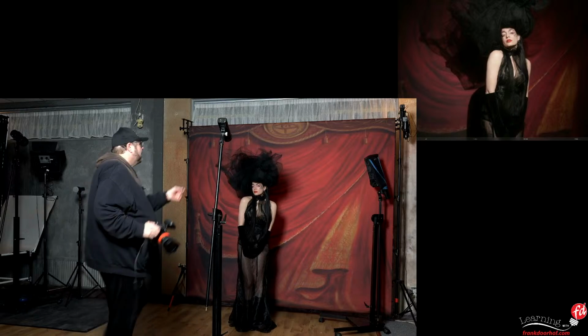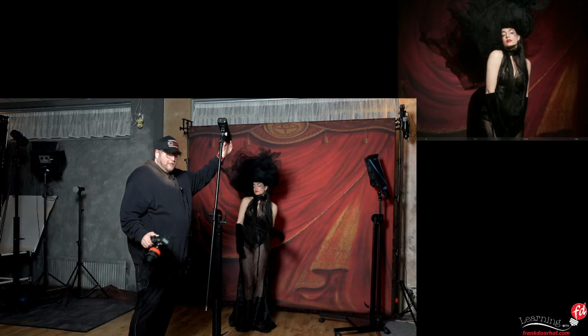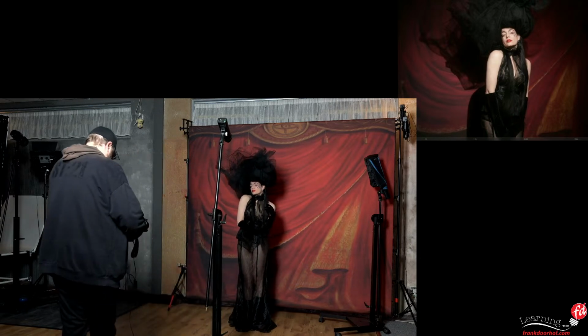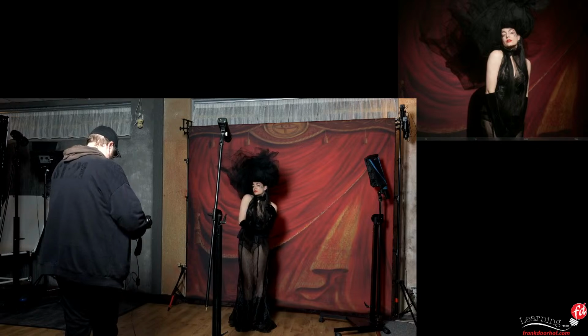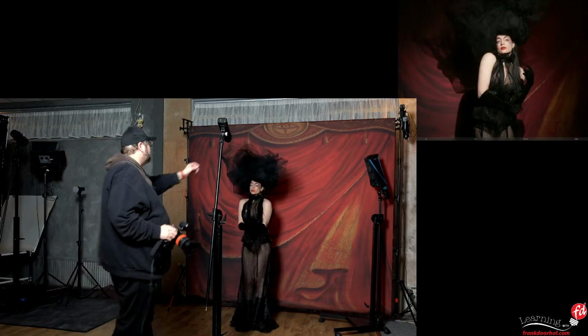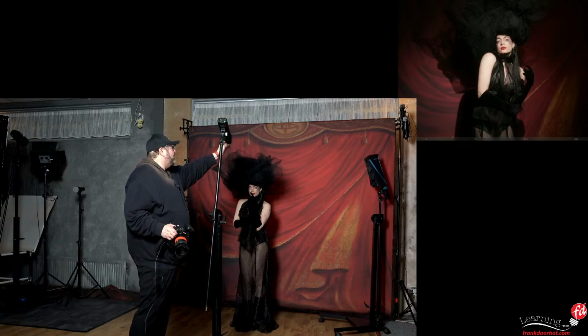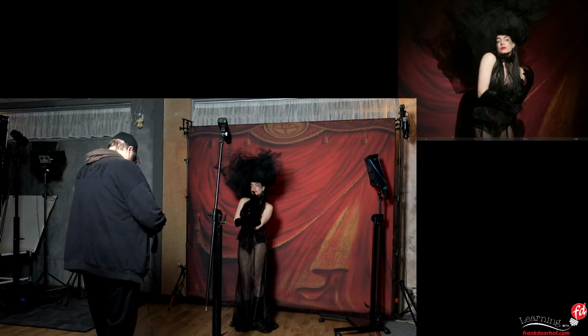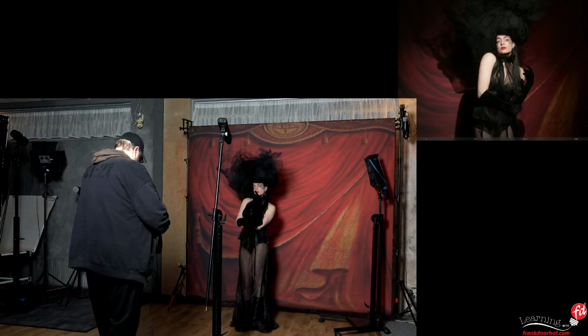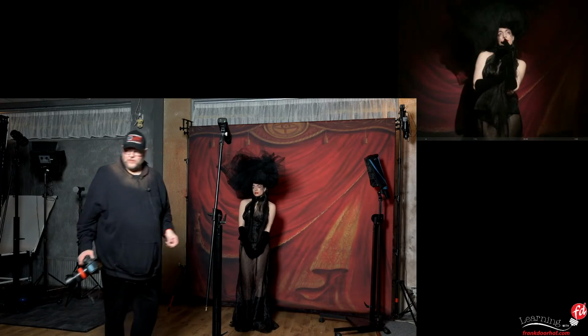Oh, that's better. Let's go for setting number 3. Nice. And let's go finally for setting number 4. Now we have that really nice narrow beam of light.